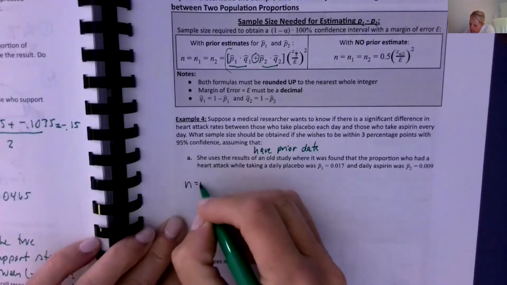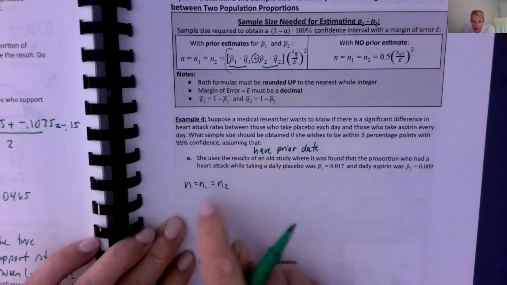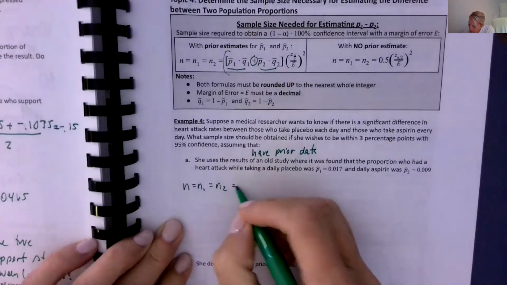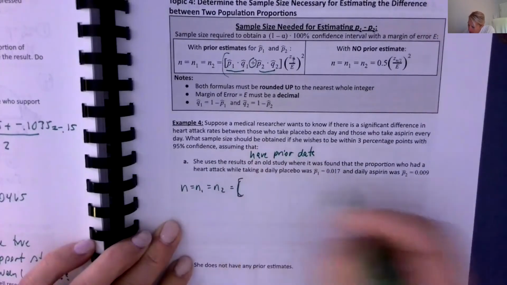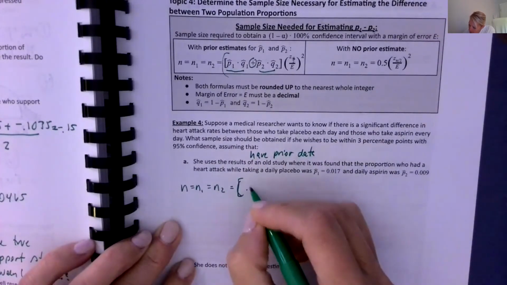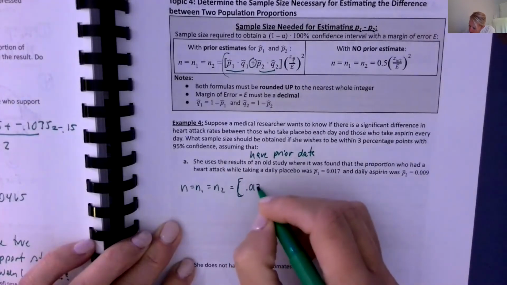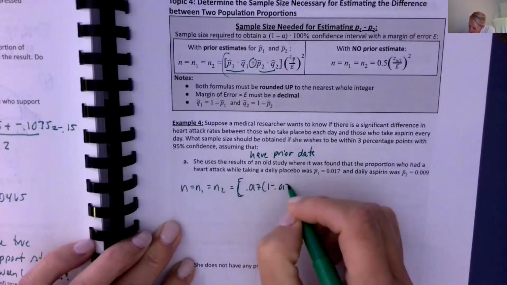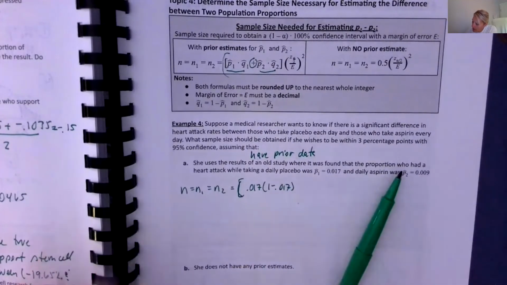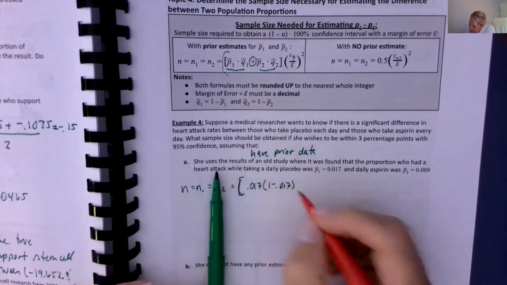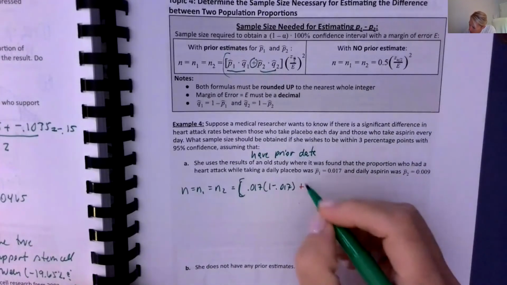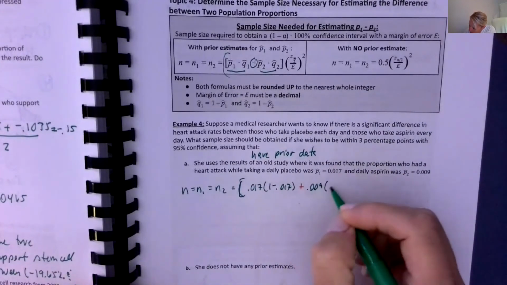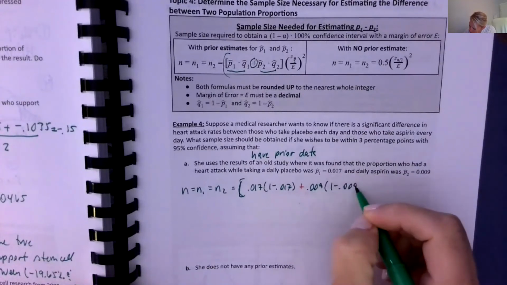So the sample size we're going to need will be equal between the two samples. And so we're going to look at here, P1 is going to be 0.017 times 1 minus that, right? Plus 0.009 times 1 minus 0.009.